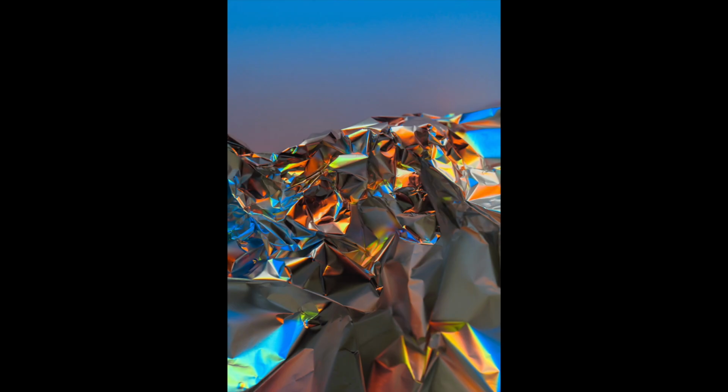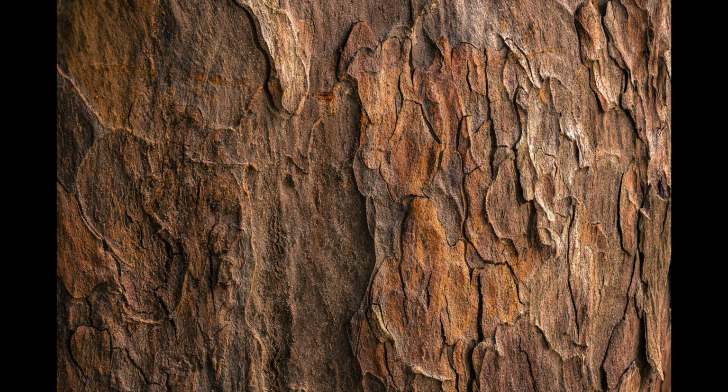In these next few slides, we have a selection of well-taken photographs to show you a selection of textures. How do you think these textures are? Are they rough? Are they smooth? Would you like to touch them?